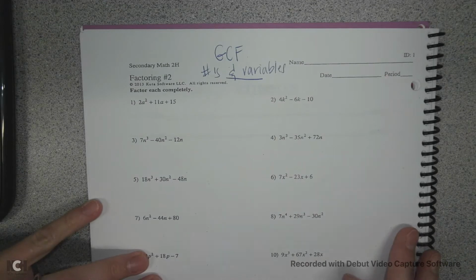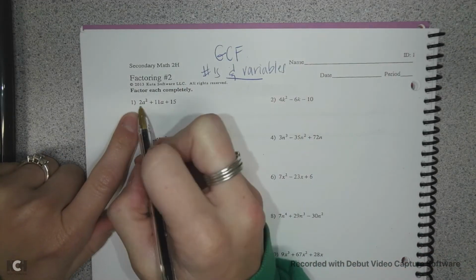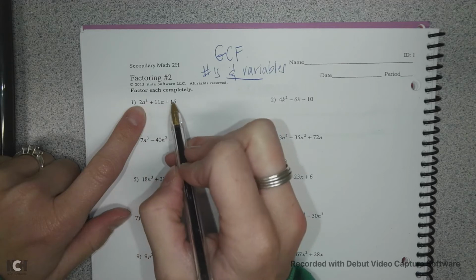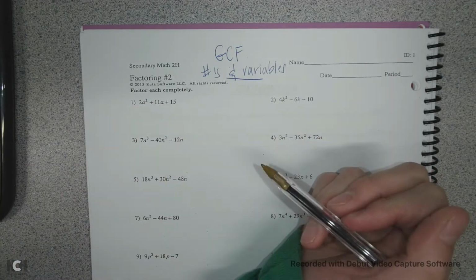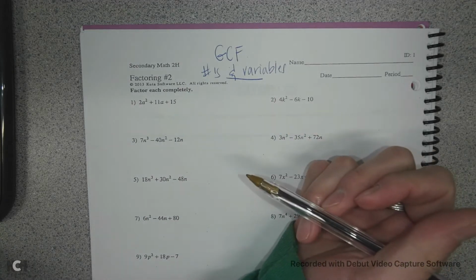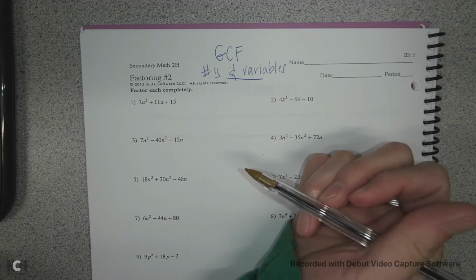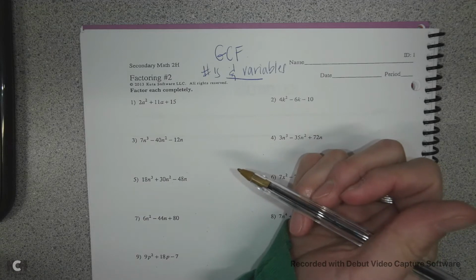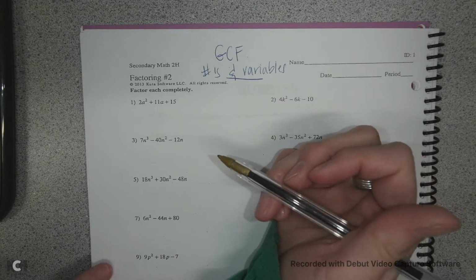So for example, on number 1, I'm looking here. I have an a squared, an a, and a 15. So I can't factor out an a. And then I have 2, 11, and 15. I can't factor that out either. Now, this is really similar to what we did to factor trinomials with a leading coefficient of 1. There's just one more step.